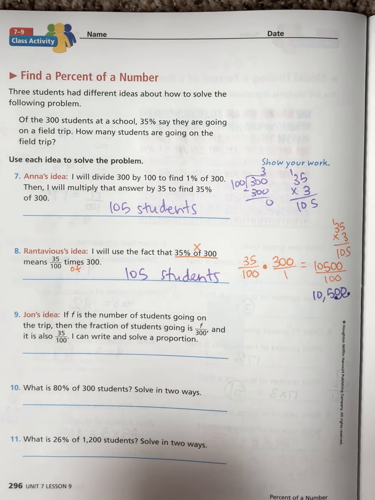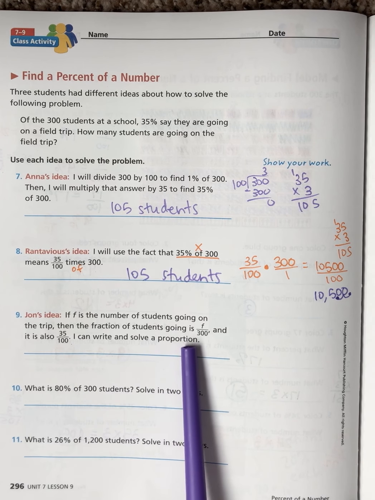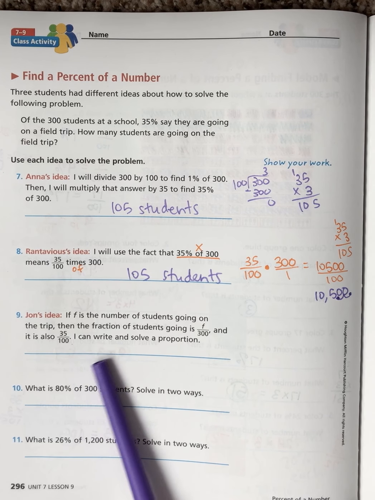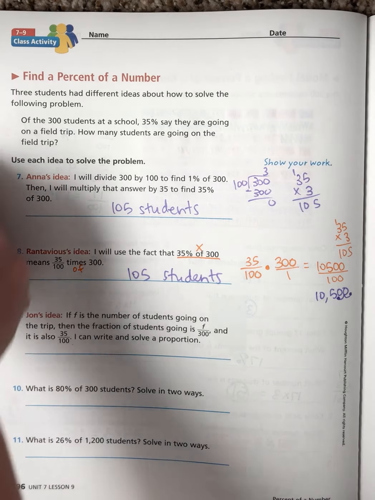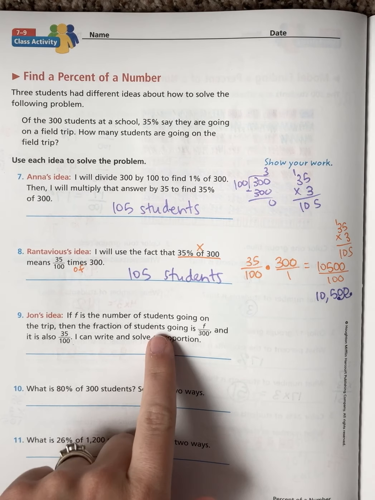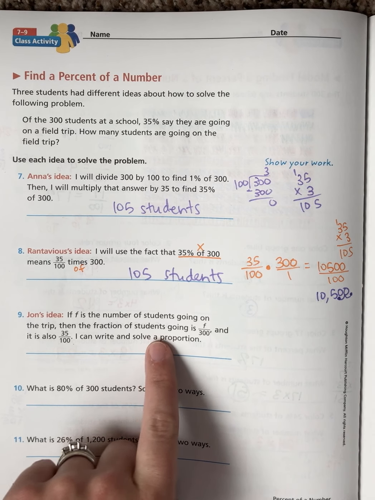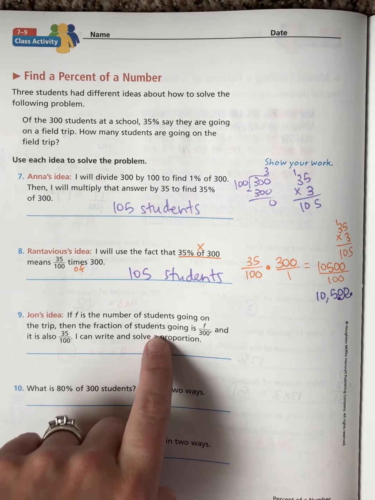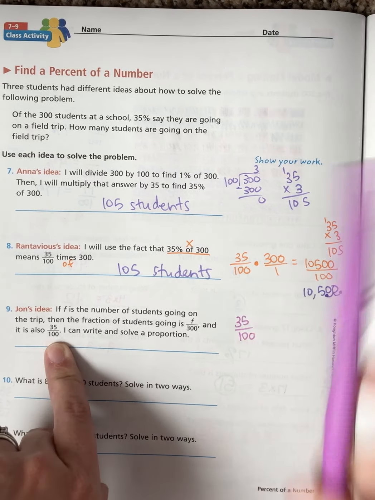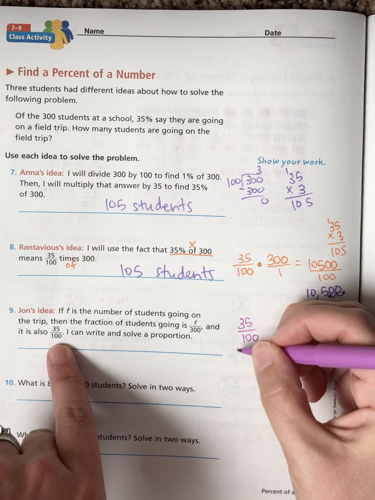Okay, then we have a third way. It says if F is the number of students going on the trip, then the fraction of students going is F out of 300. And it's also 35 over 100. I can write and solve a proportion. So let's talk about why this strategy makes sense. This one is actually the way that I learned how to do percents when I was growing up. So this one makes the most sense to me personally, but maybe one of these first strategies makes sense to you. This one is just saying that we already know 35% is 35 out of 100. And that's because we have 35 out of the total 100.